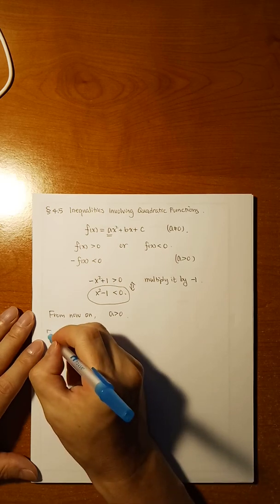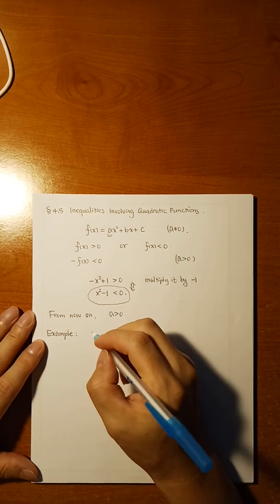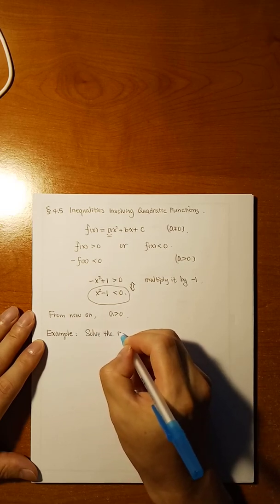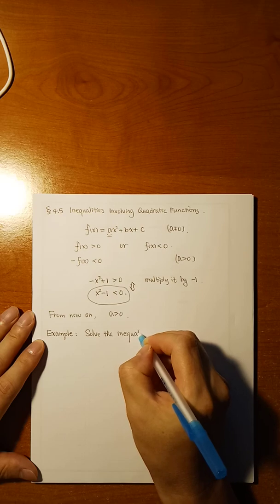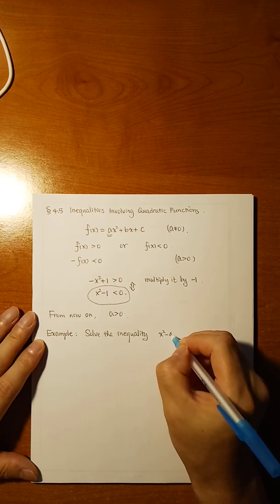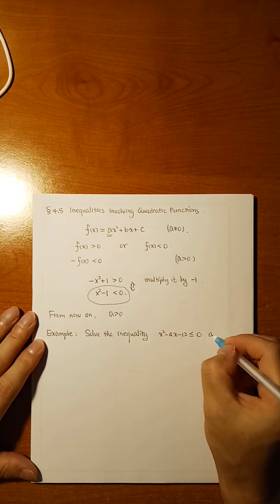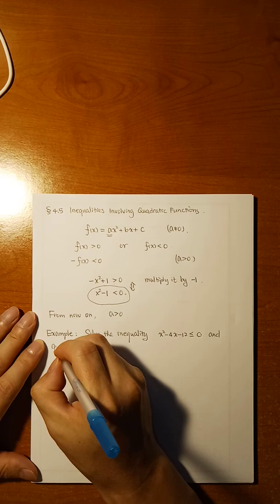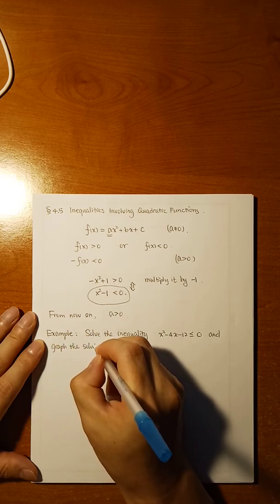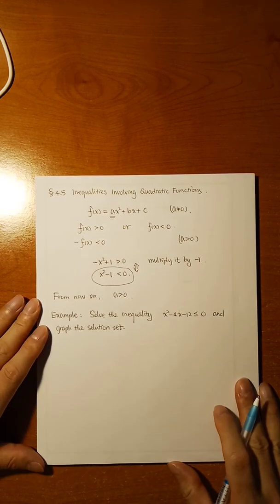Now let's see the example. Example, solve the inequality x squared minus 4x minus 12 less than or equal to 0, and graph the solution set.